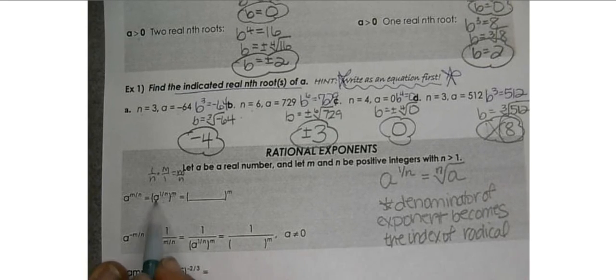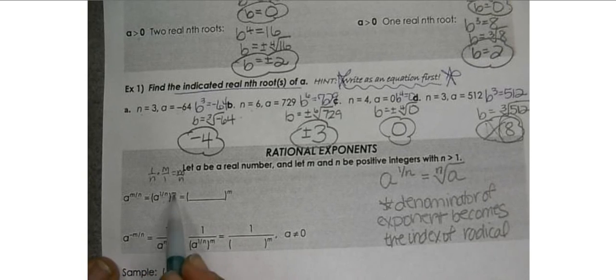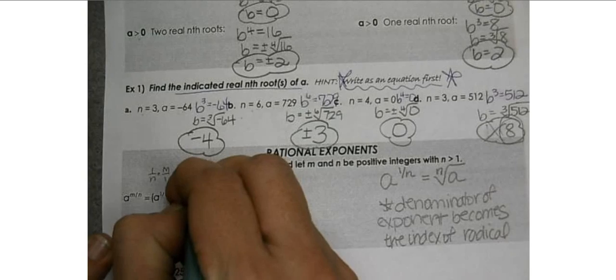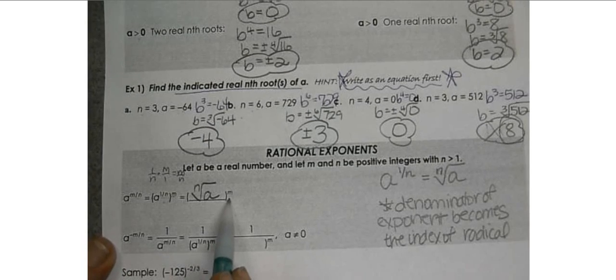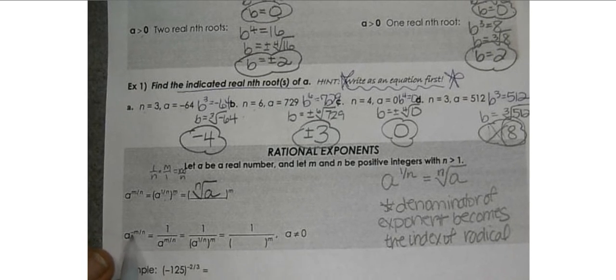Okay? So that being said, if we have a to the 1 over n to the m, that's really like saying I'm going to take the nth root of a and raise it to the mth power. Okay? We'll practice that in a minute. If you have a negative exponent, the same thing will happen. But remember, negative exponents, we have to move it across the fraction bar. So if I had a negative exponent, I'd move it to the denominator.